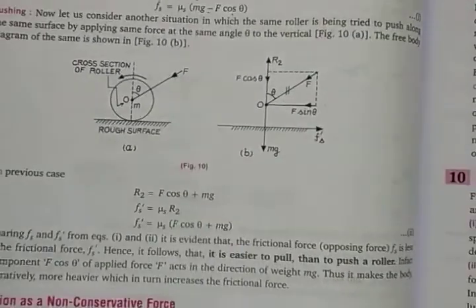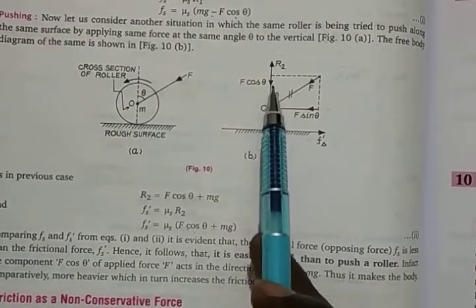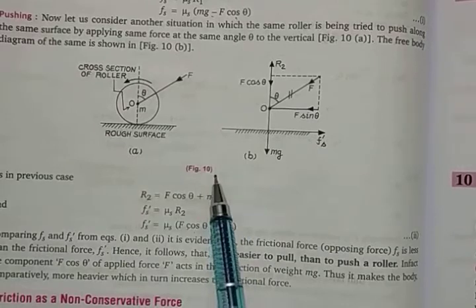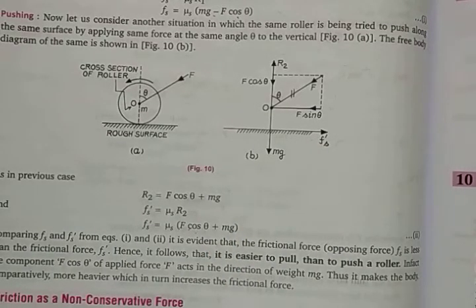So here also it is addition of F cos theta, because they have taken theta in the top direction. Either you can do it this way or you can do it that way. Both of them are correct. Alright, so that's the way it is.